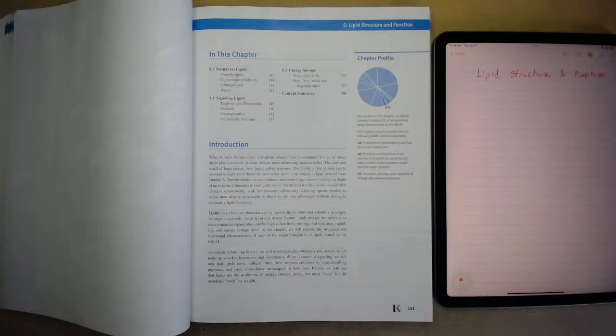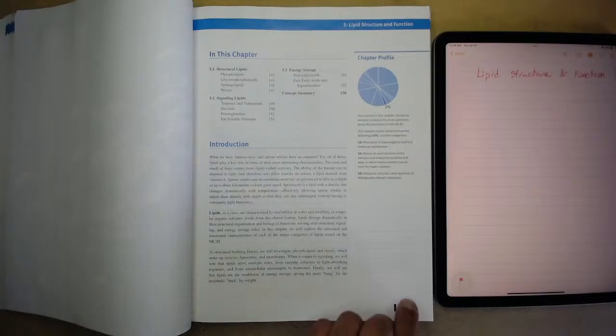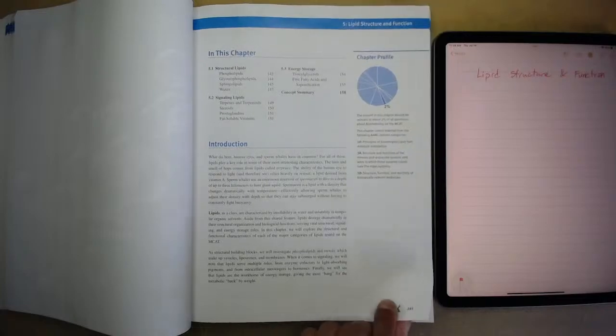As structural building blocks, we will investigate phospholipids and sterols, which make up vesicles, liposomes, and membranes. When it comes to signaling, we will note that lipids serve multiple roles, from enzyme cofactors to light-absorbing pigments, and from intracellular messengers to hormones. Finally, we will see that lipids are the workhorse of energy storage, giving the most bang for the metabolic buck by weight.